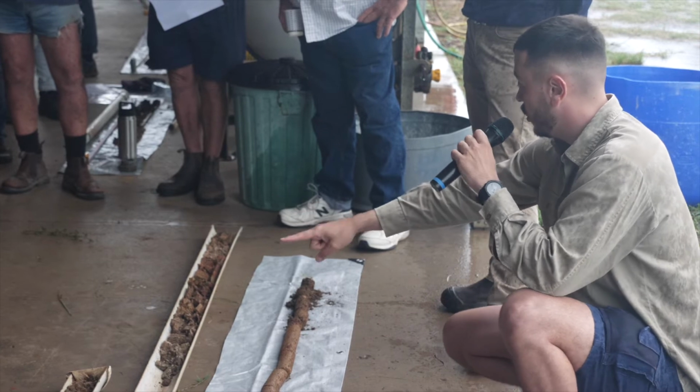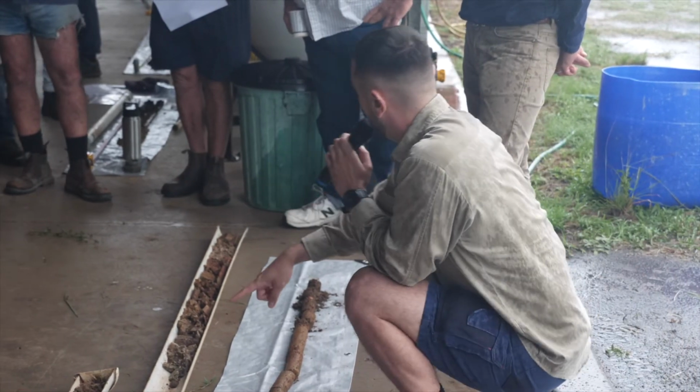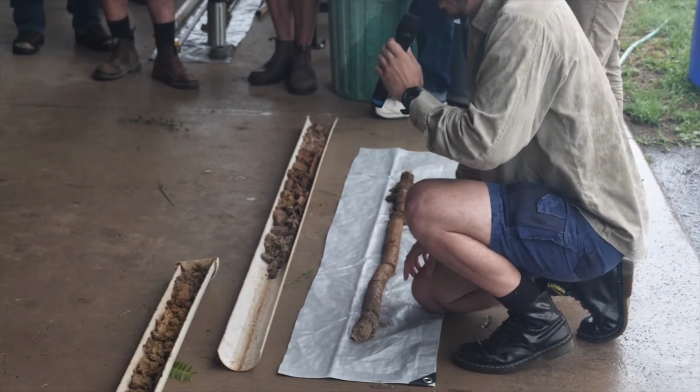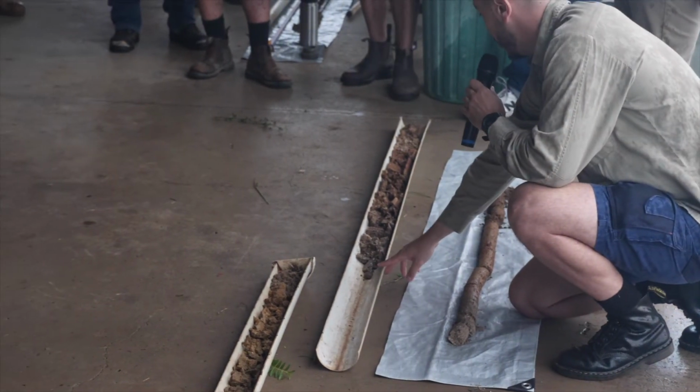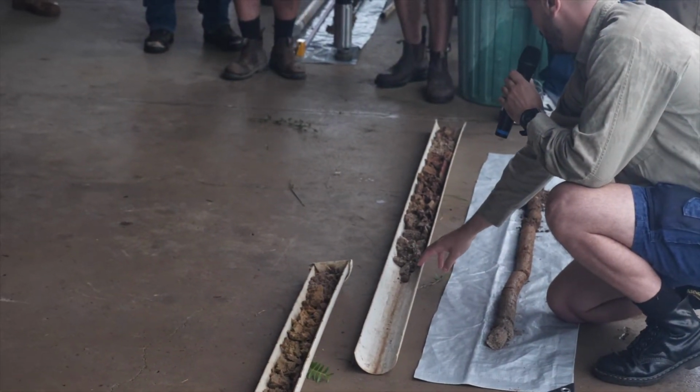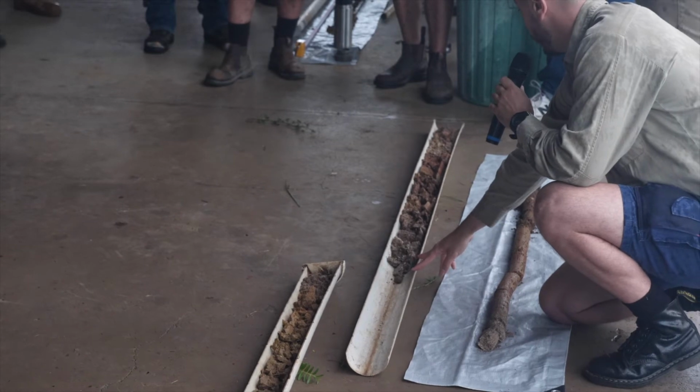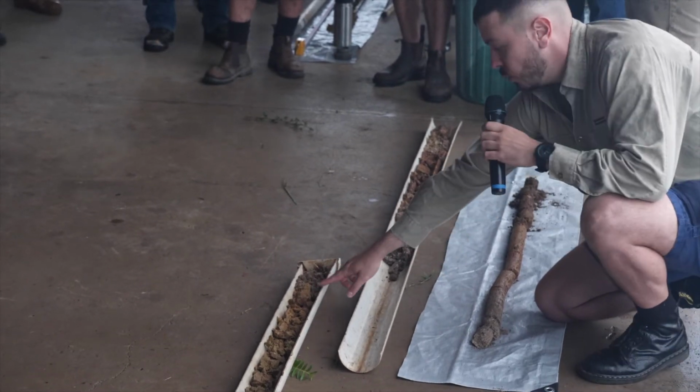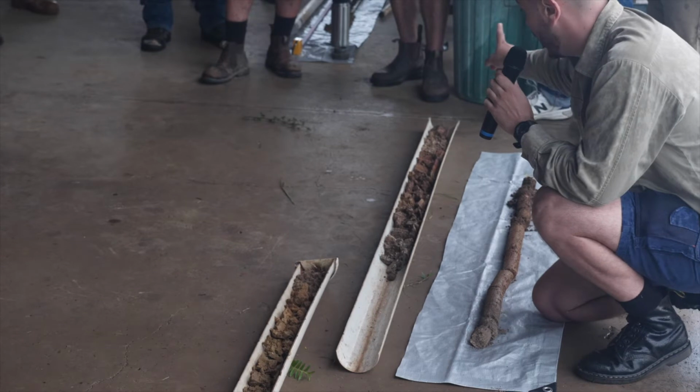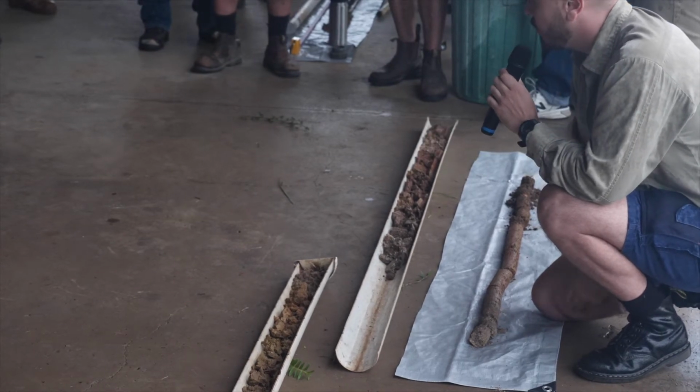I think those are the two we grabbed from that area. If I'm not wrong, and Mark can correct me, this one is from the area where the trees are performing well, and this one is maybe 50 meters down where the trees are not performing that well.